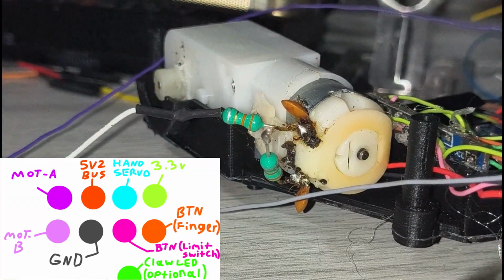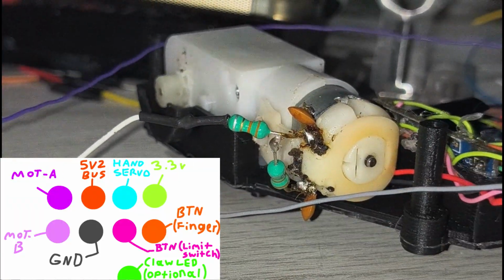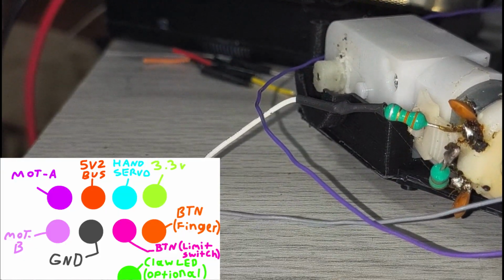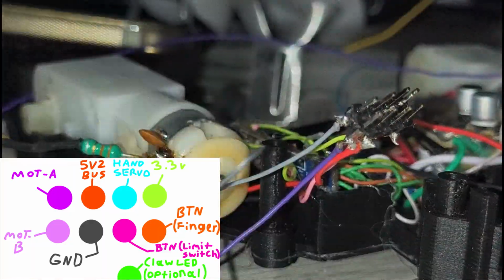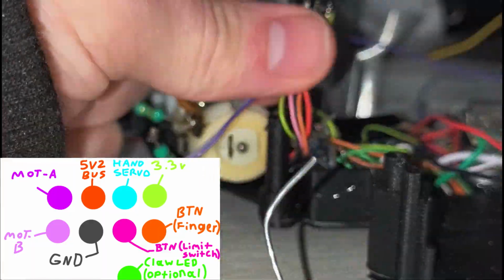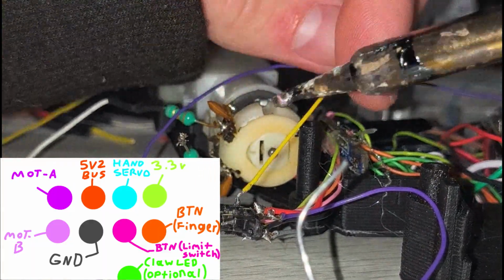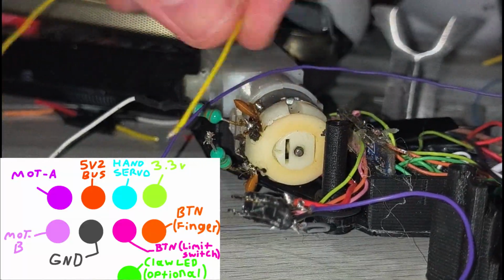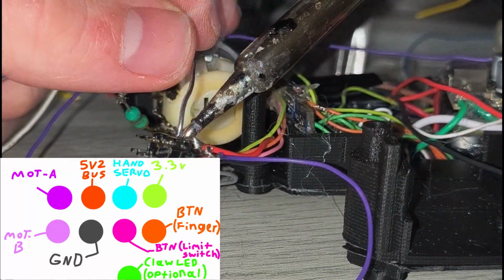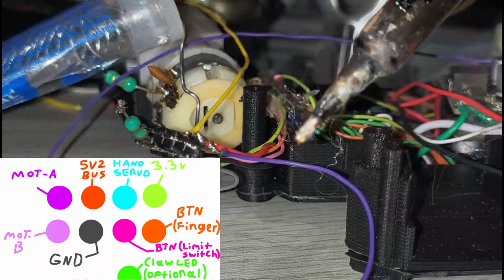So you have a 5-volt connection going to the secondary 5-volt board with the ground going to that as well. And then you have the PWM signal and the motor signals, so we'll just add in some purple wires for the motor signals, and we'll deal with those later, and a yellow or orange wire for the PWM signal.